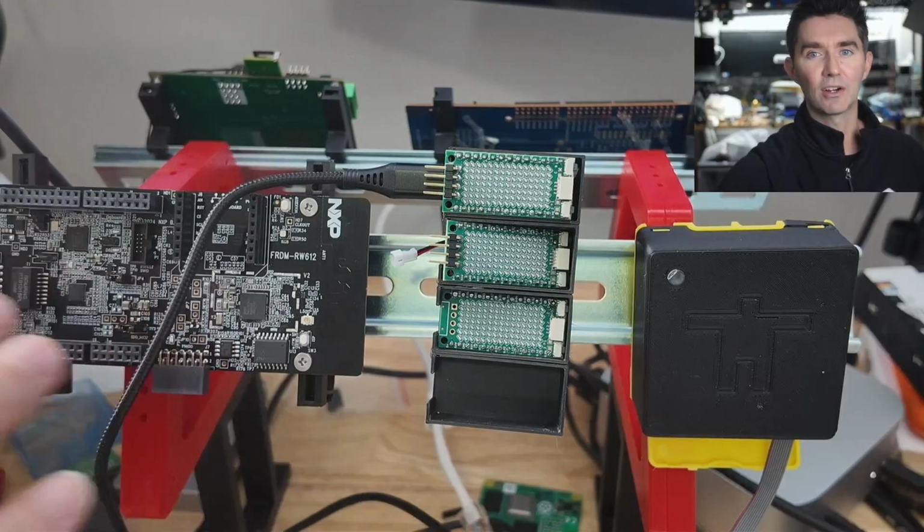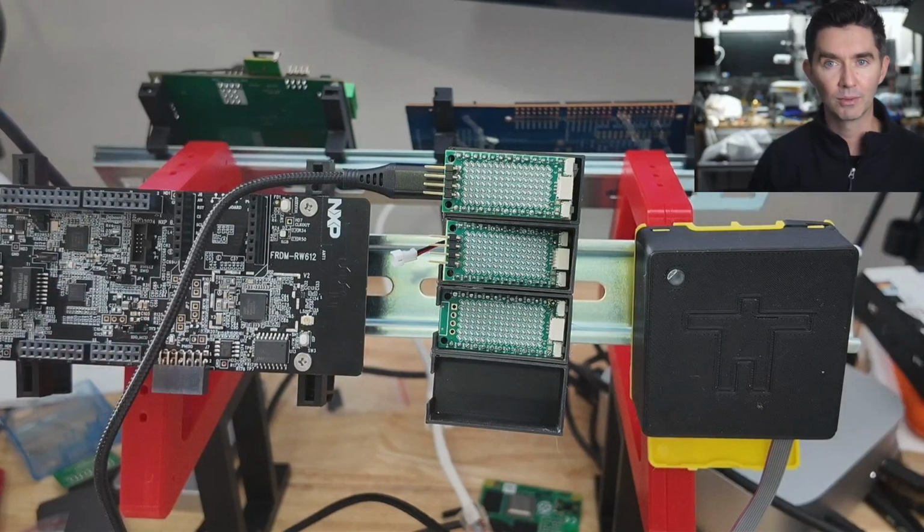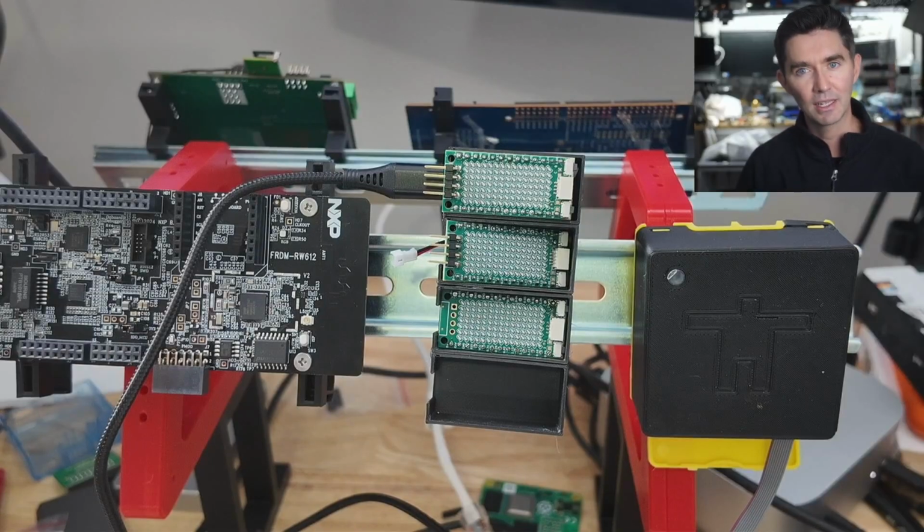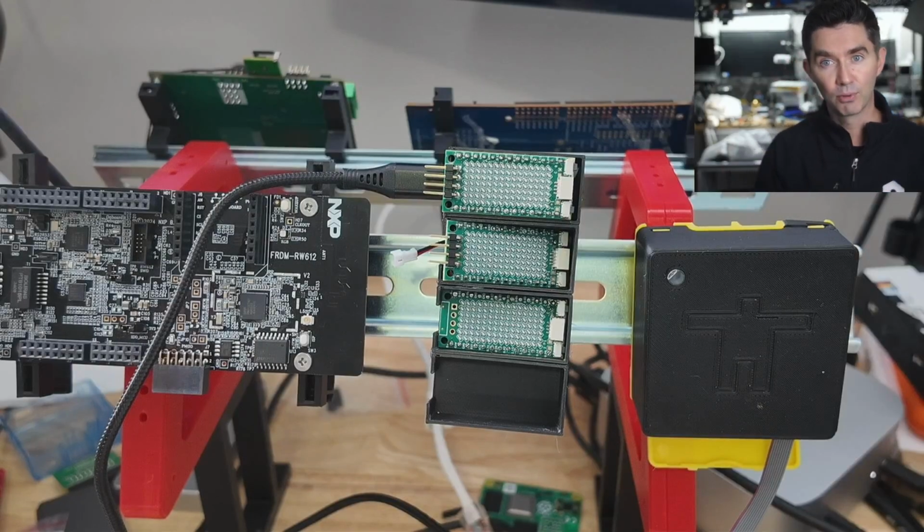Over here, this is the RW612. Also, there are binaries available for that. That's the Freedom RW612 from NXP. Very affordable Wi-Fi and Ethernet and Bluetooth solution, and Thread as well. And we use that pretty regularly here.